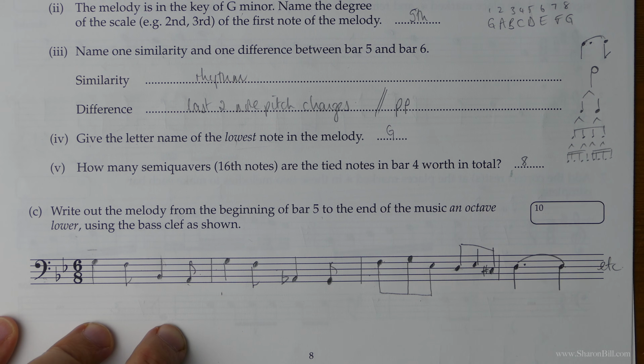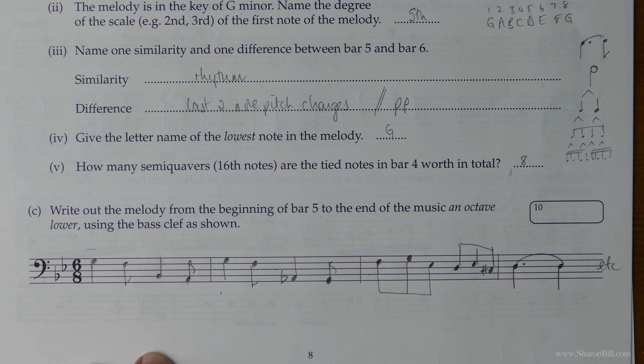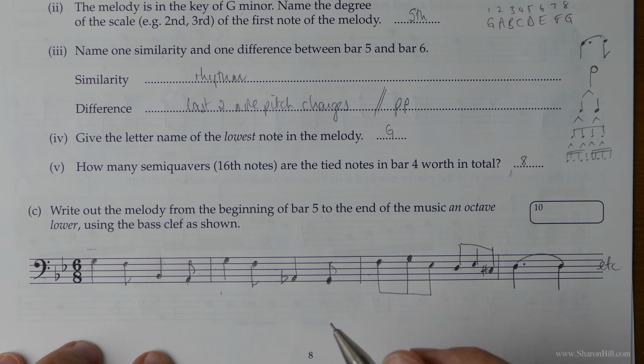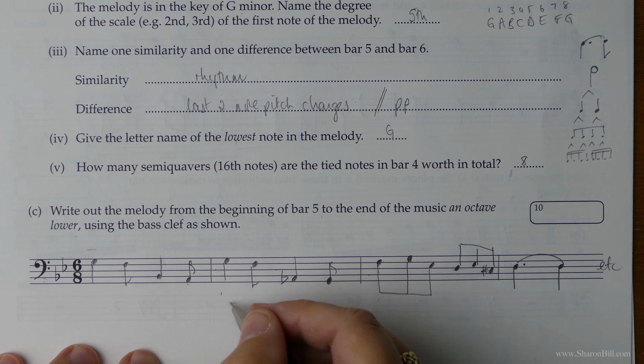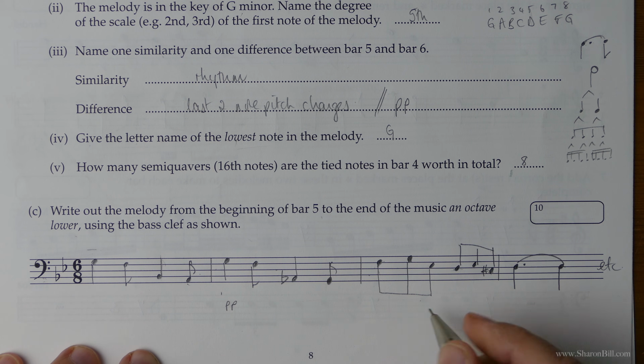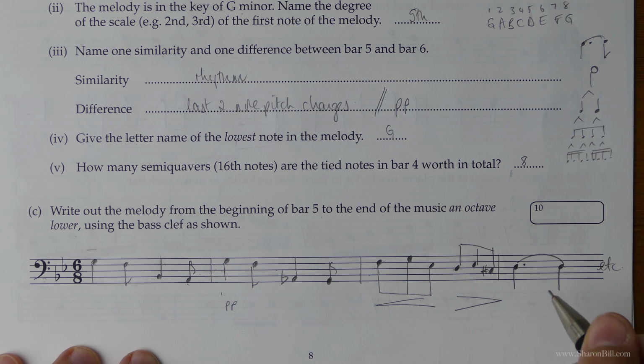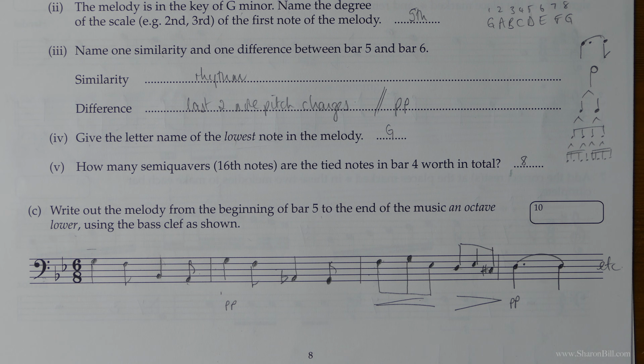Tie that last note. Let's just double check that through, and we've done all the work, so let's just add the last little details. We've done all of the hard work, so let's make the most of it and in every one of those 10 points by just adding those last little details. And that's the end of that question. And that's the end of that paper.